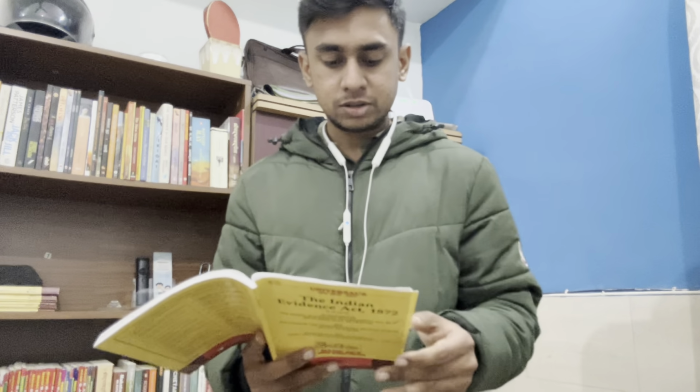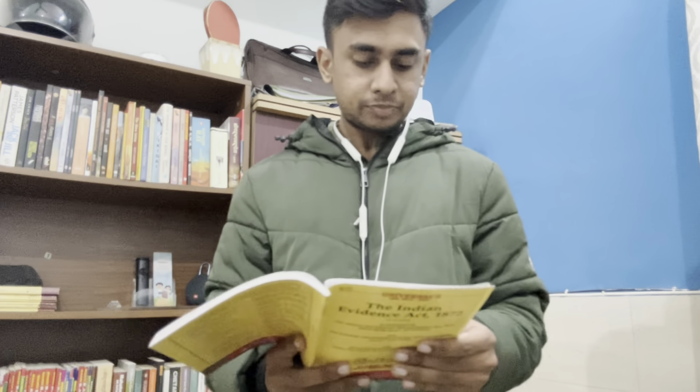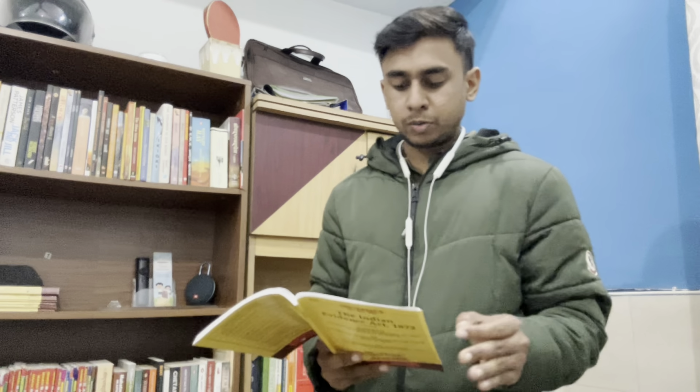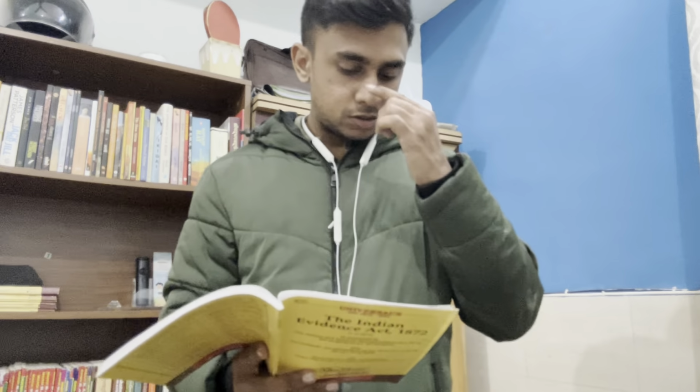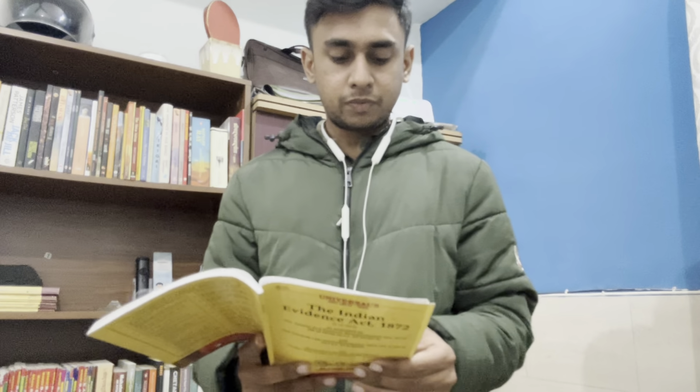Section 59 says proof of facts by oral evidence. Section 60. Oral evidence must be direct. Chapter 5 of documentary evidence. Section 61 says proof of contents of documents. Section 62. Primary evidence. Section 63. Secondary evidence. Section 64. Proof of documents by primary evidence.